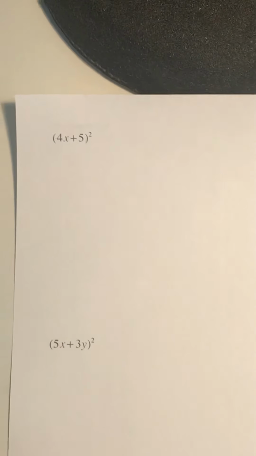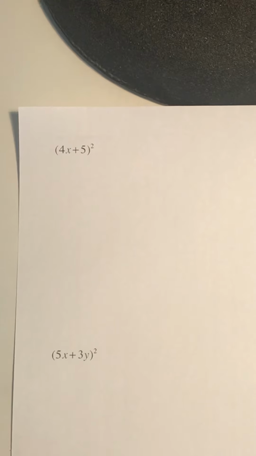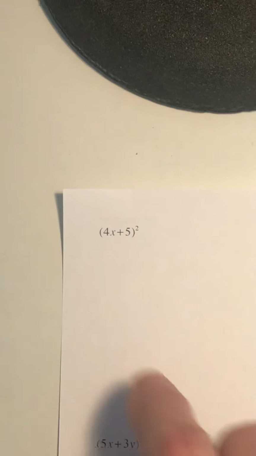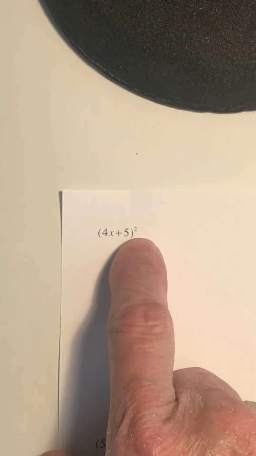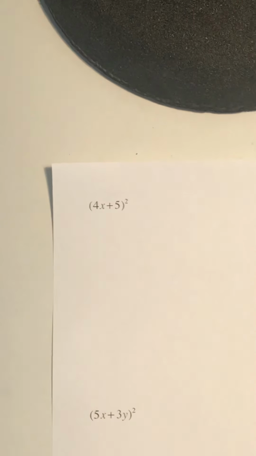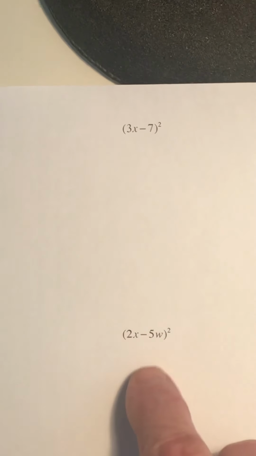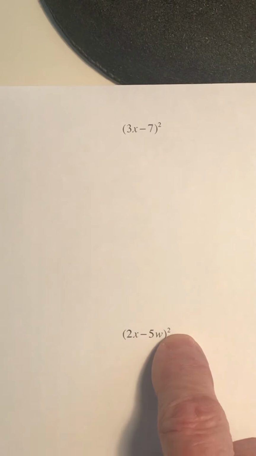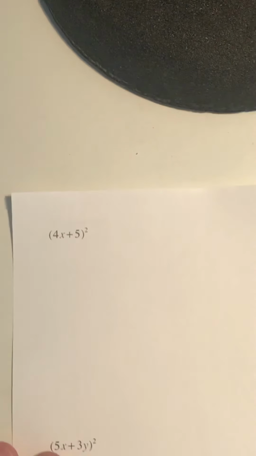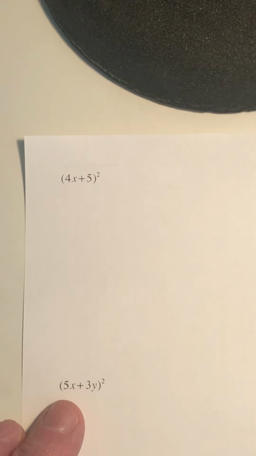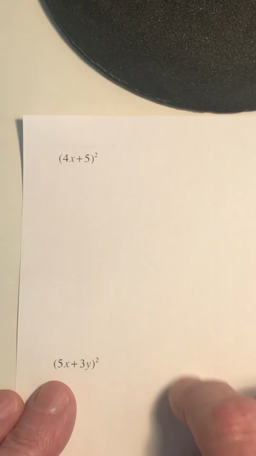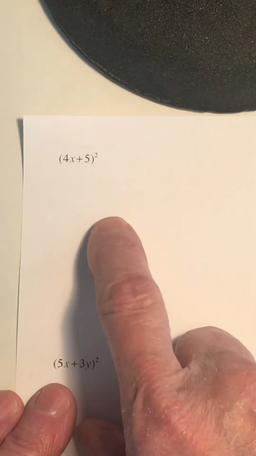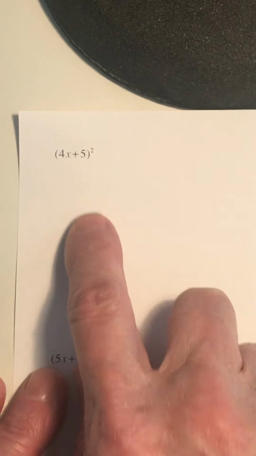Here's page 3, and it's just 6 exercises, and they're all the same type where we've got a binomial being squared, something plus something or something minus something being squared. So let's see one or two of them done the drawn out way, and then we'll start using the shortcut.